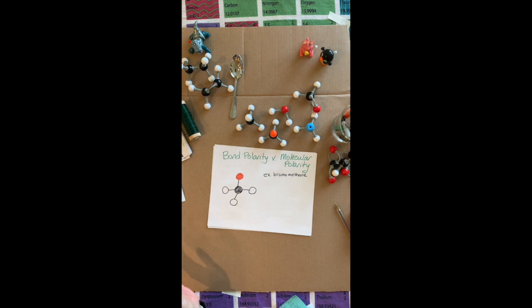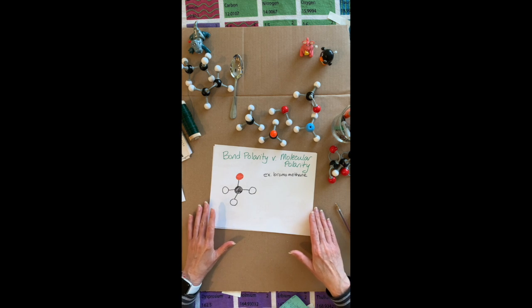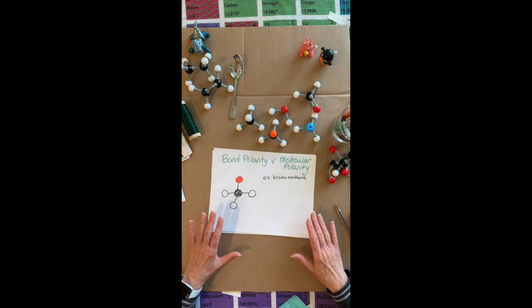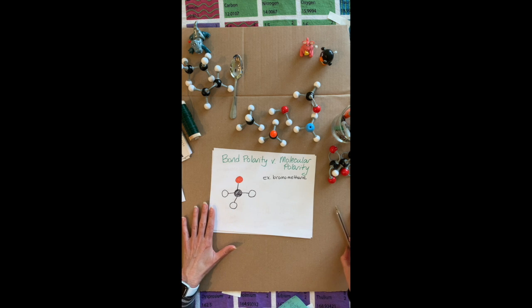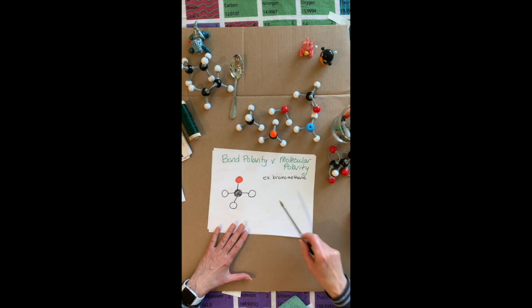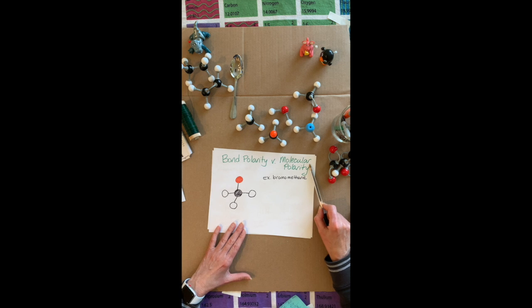Okay. The next thing I want to talk about with just one example, and you're going to see others in an assignment you're going to get, but I want to be really clear about the difference between bond polarity and molecular polarity. So it's been a few weeks now that we've been talking about polarity.